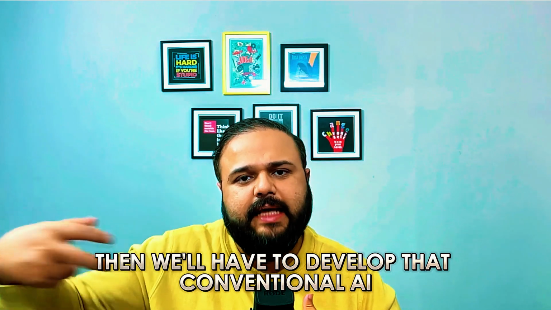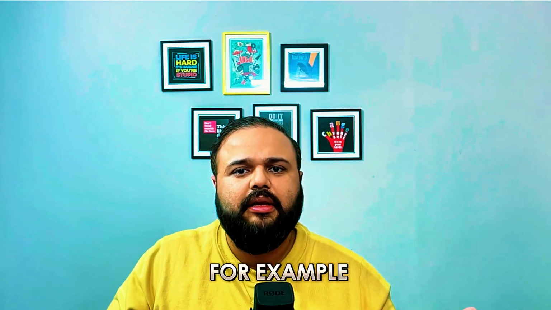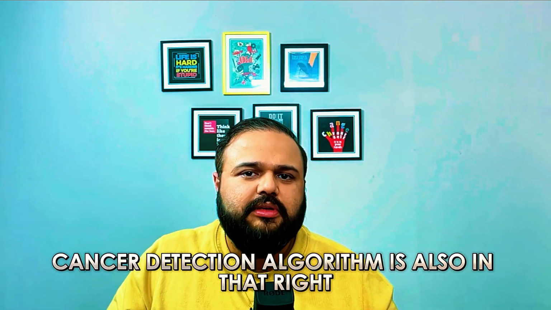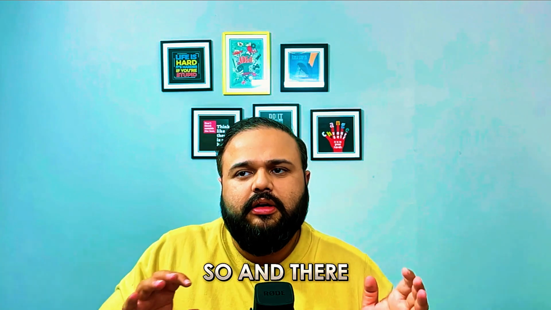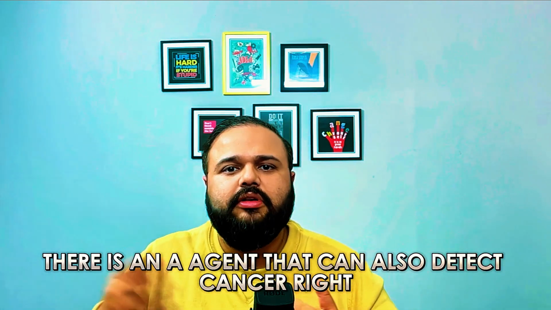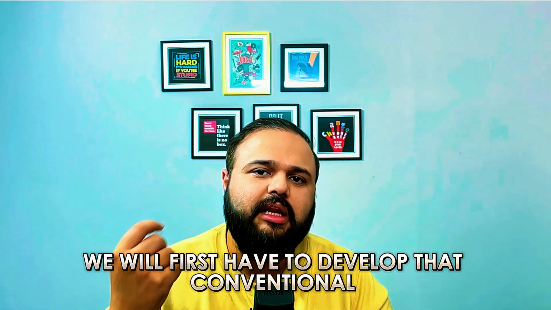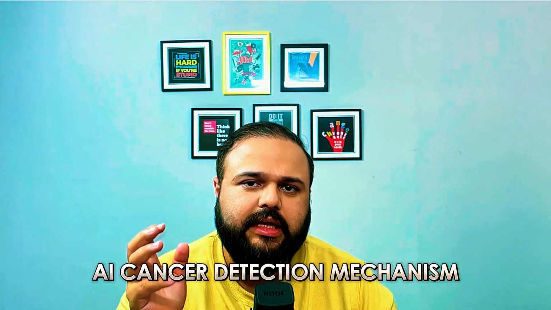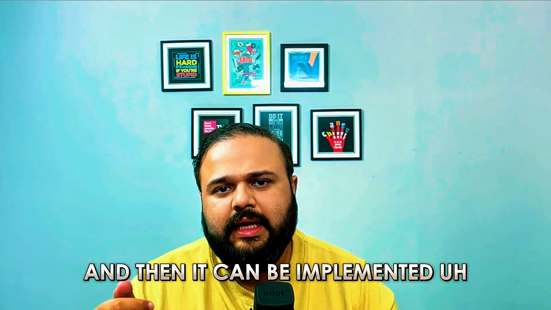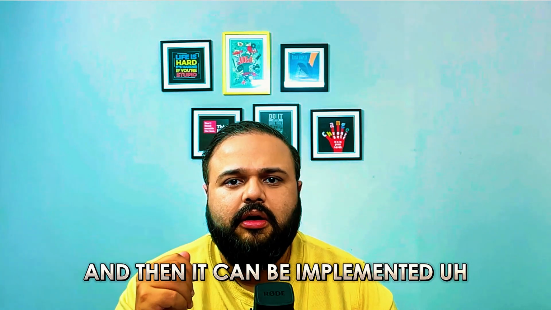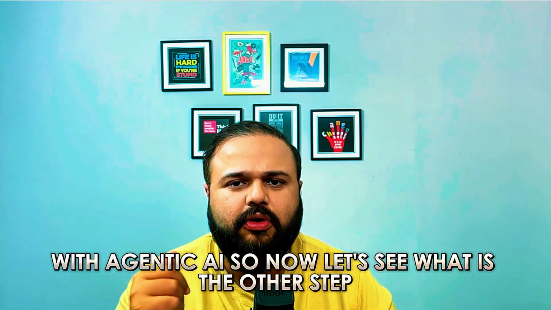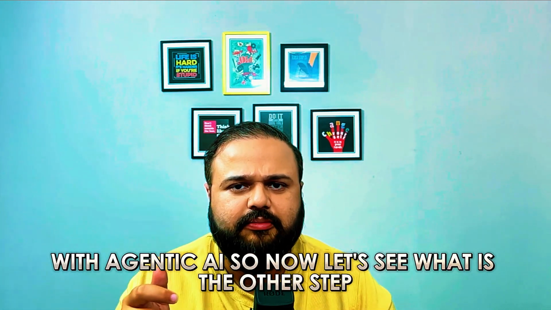Now, the other thing is, if that specific agent actually uses conventional AI, then we'll have to develop that conventional AI. For example, a cancer detection algorithm is also in that, right? And there is an AI agent that can also detect cancer, right? So to do that, we will first have to develop that conventional AI cancer detection mechanism, and then it can be implemented with agentic AI. So now let's see what is the other step.